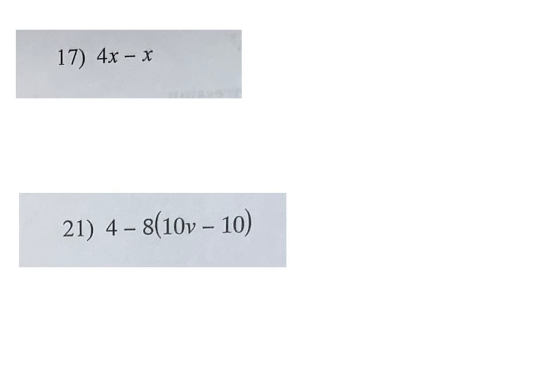All right, so for this first section, it just says simplify. It does not say solve. Simplify just means combine like terms. You are not giving me an answer for x. You're just combining your like terms. So like on 17, 4x and -1x. If you have 4 x's and you subtract 1x, how many x's do you have? You have 3 x's. That is your answer. You're done. You cannot solve it.